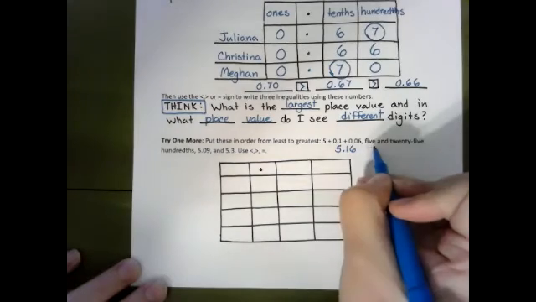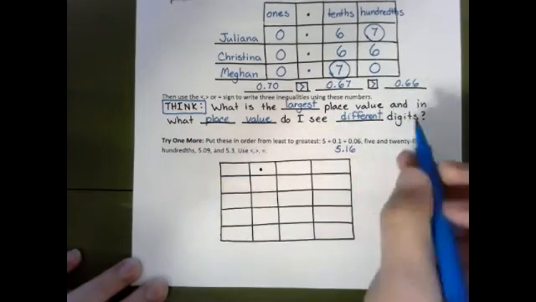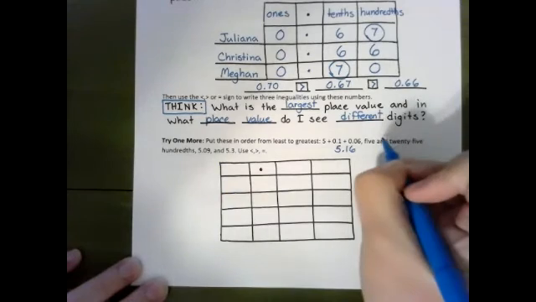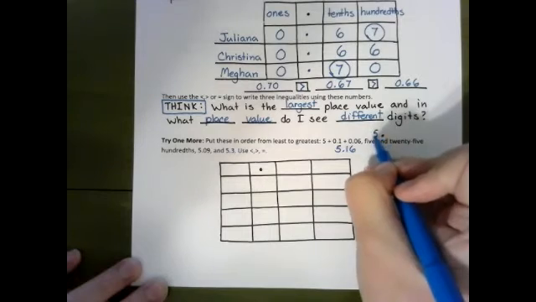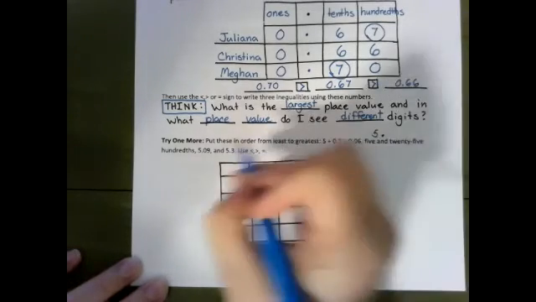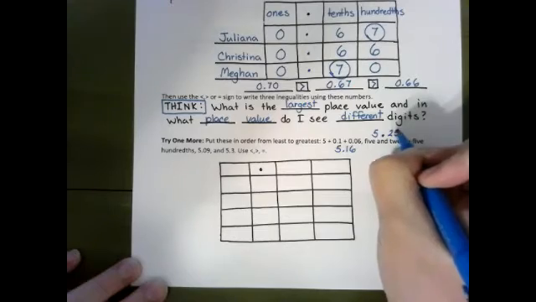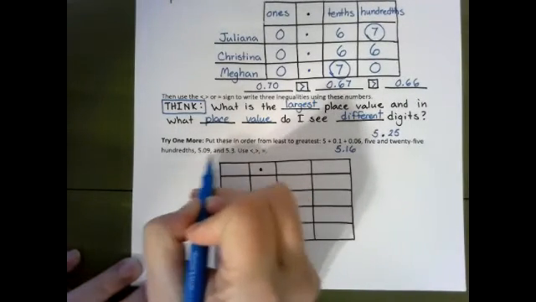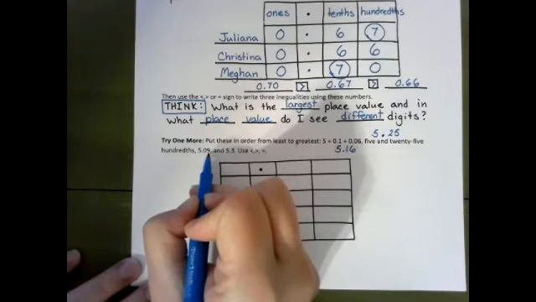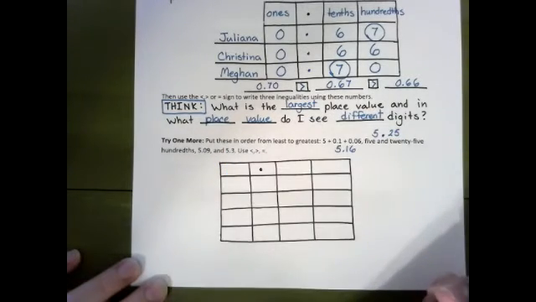The next one is in word form. 5 and 25/100ths. I like to remember that the "and" is my decimal point. So this number in standard notation would be 5 and 25/100ths. The next two values are already in standard form. 5 and 9/100ths and 5 and 3/10ths.